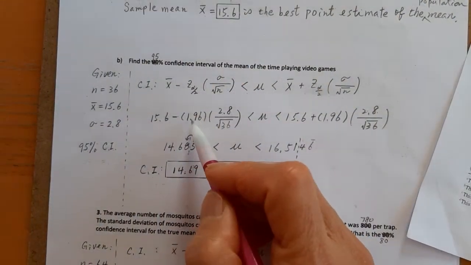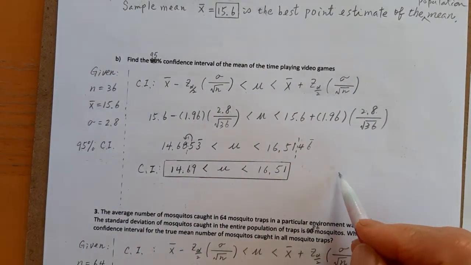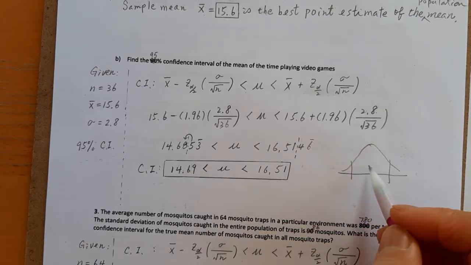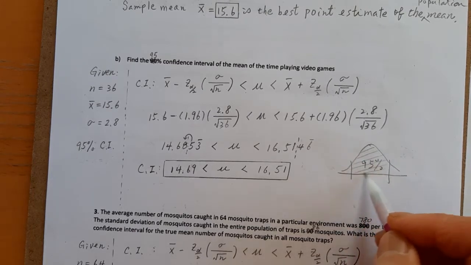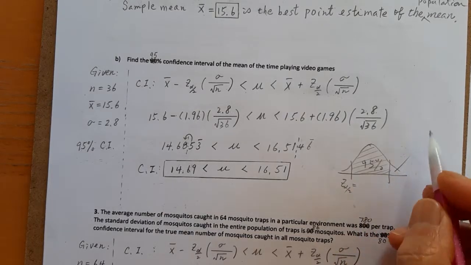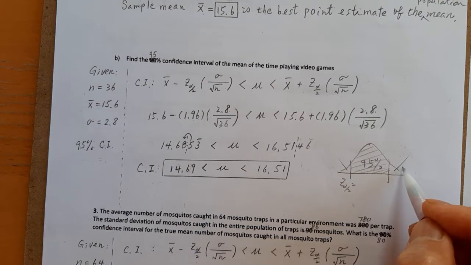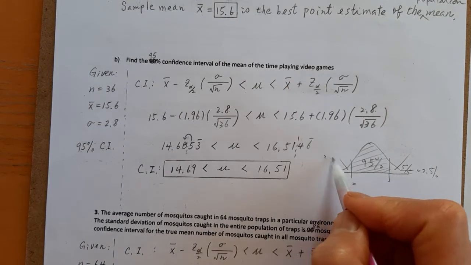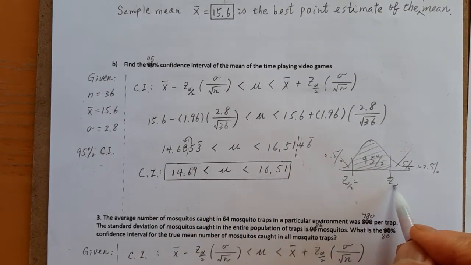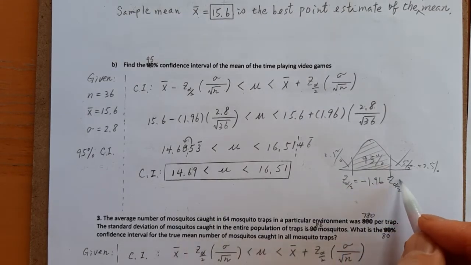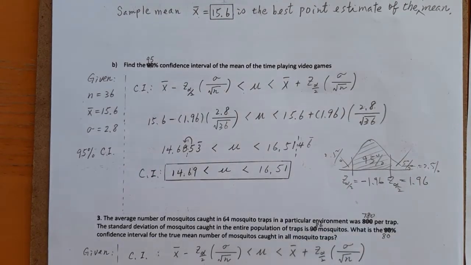So here we use 1.96, which is this side and this side, and this is 95%. The remaining 5% we call alpha. So this is 5% divided by 2. This side is 2.5%, this side is 2.5%, two tails. And Z alpha over 2. This one is negative 1.96 on the left, and on the right is positive 1.96.